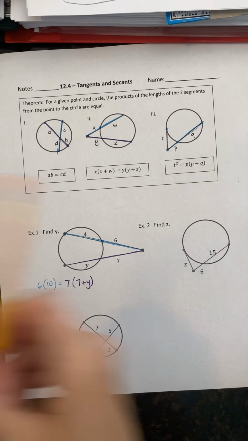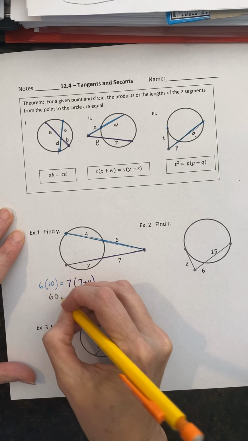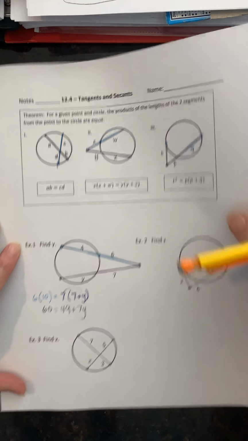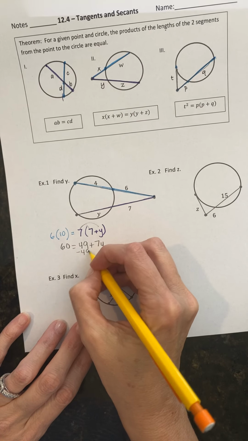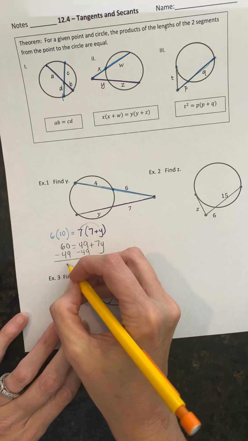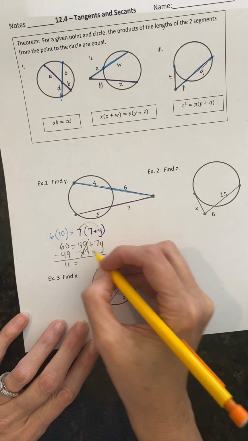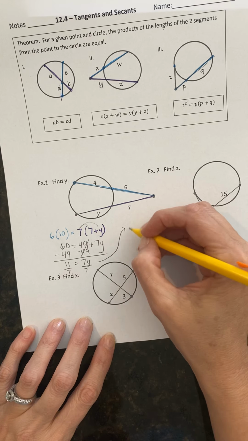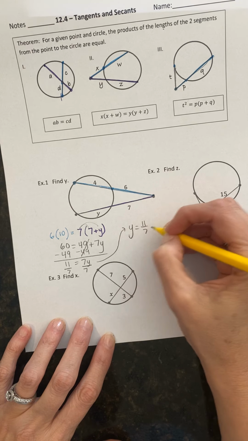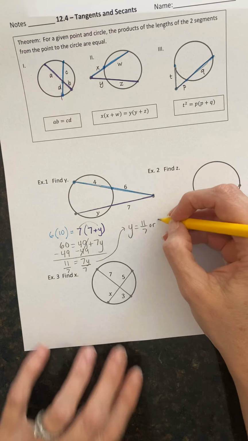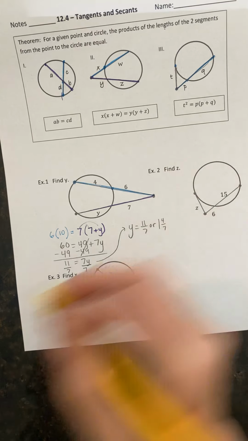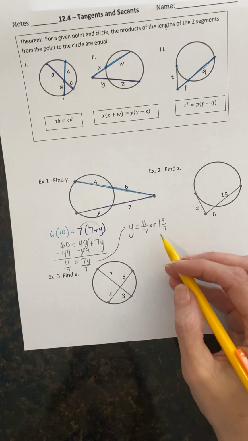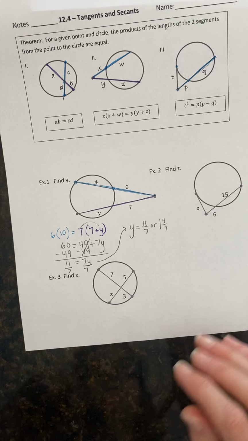Okay, let's solve that thing. 6 times 10 is 60, of course. Distribute the 7, 49 plus 7y. I have a feeling this answer is going to come out kind of ugly. Subtract 49. And you get 11 equals 7y, divided by 7. And the answer, y, is 11/7. Or you can write it as 1 4/7. Or if you like decimals, you can type that in your calculator and write it as a decimal.